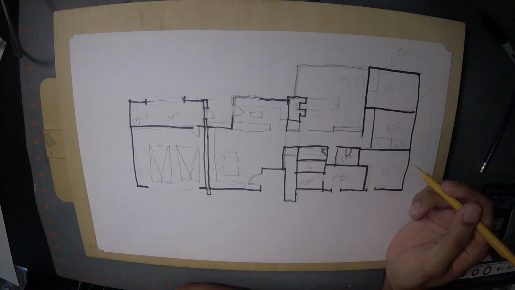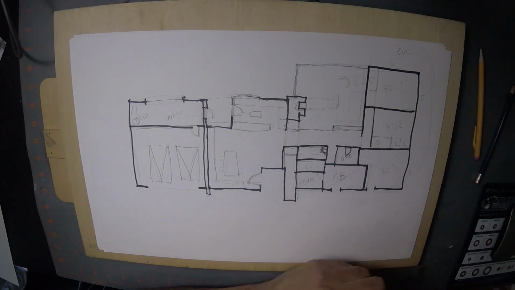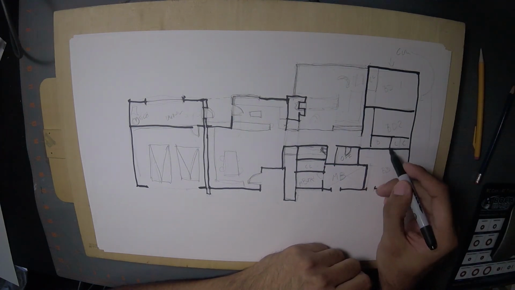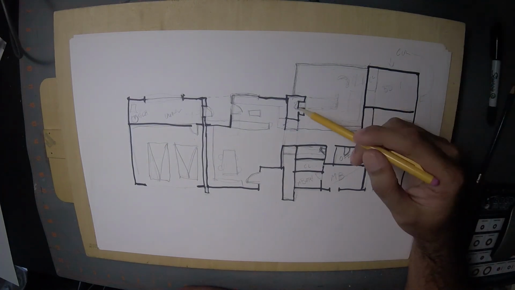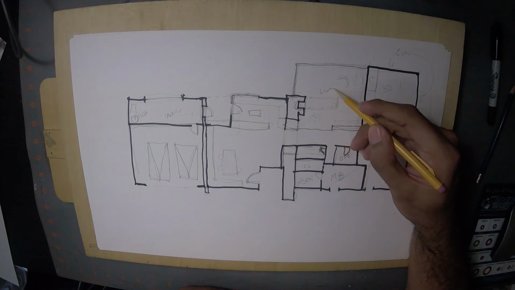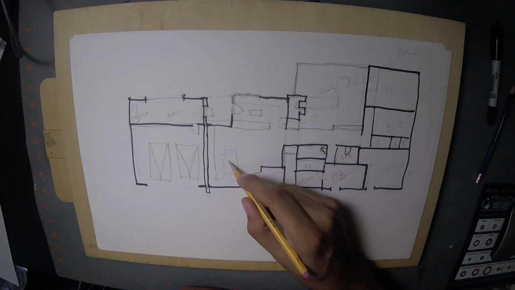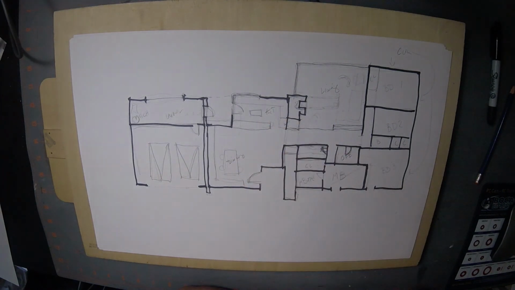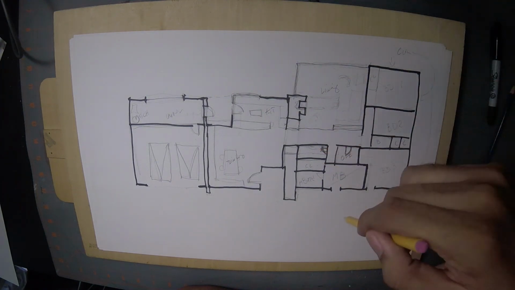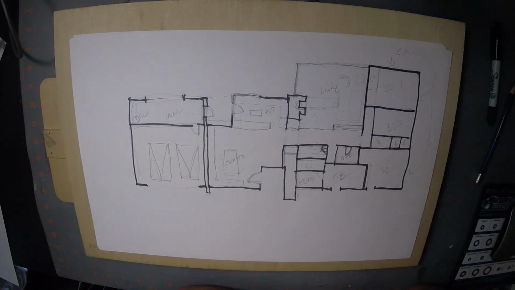We're gonna say the kids are gonna have whole bathroom and closets there. Fireplace, so this is living. We've got dining, kitchen. We got laundry, we got mechanical, we got parking. I think this works. It's gonna get a little tricky here, but I think we have a couple of options.